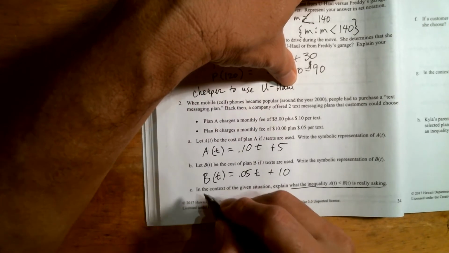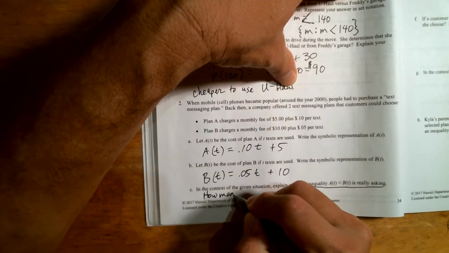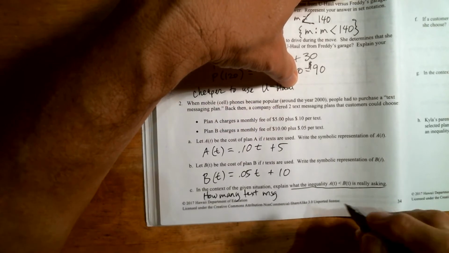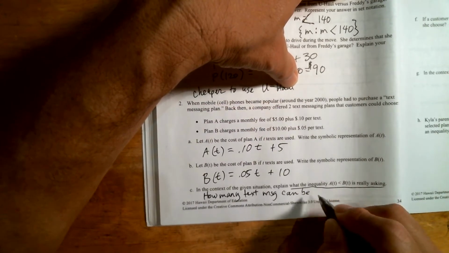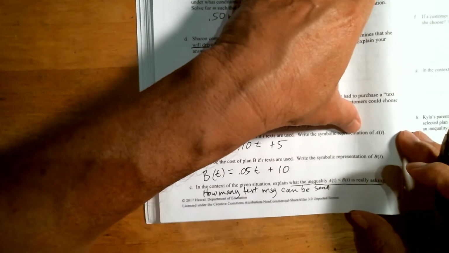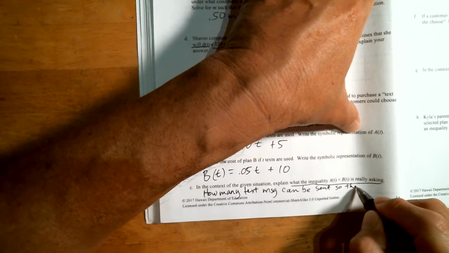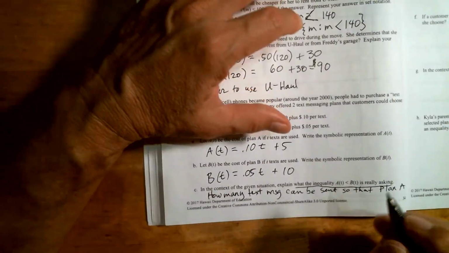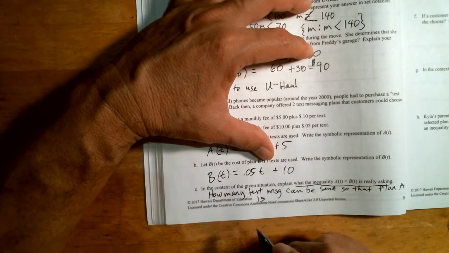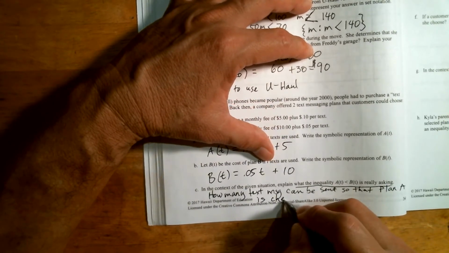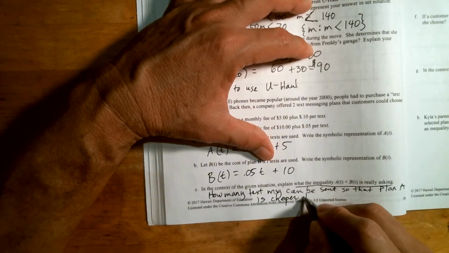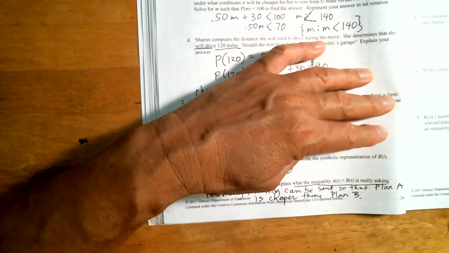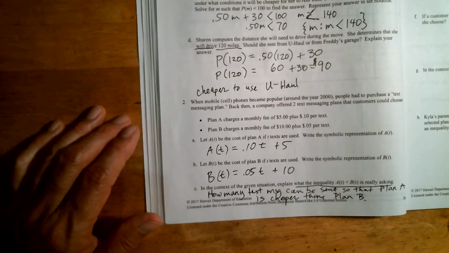Let's just write that down. How many text messages can be sent so that Plan A is cheaper than Plan B. Okay. That's all it's asking.